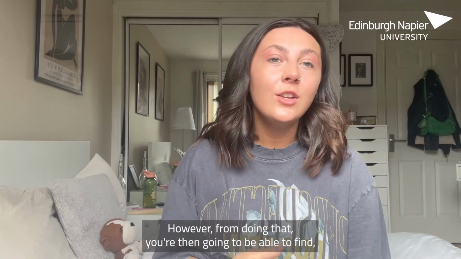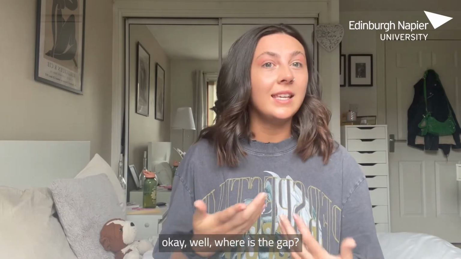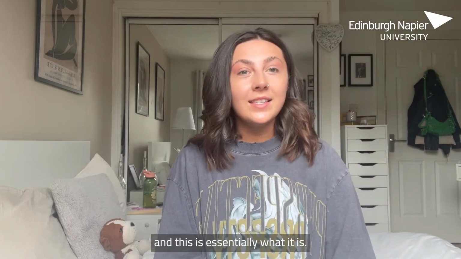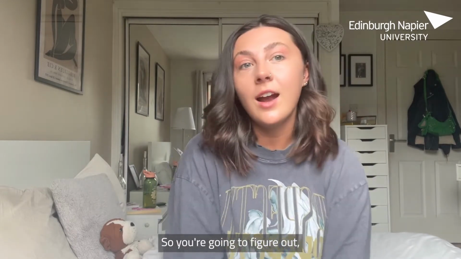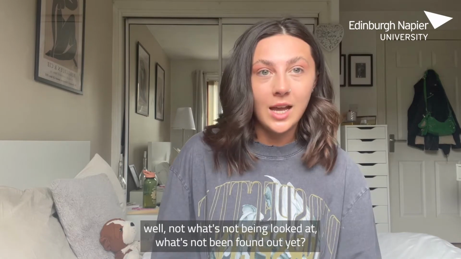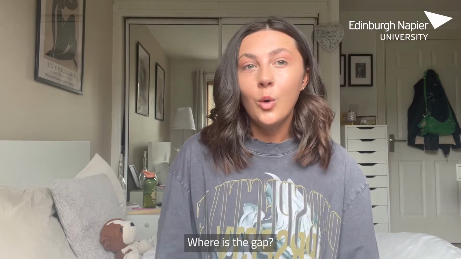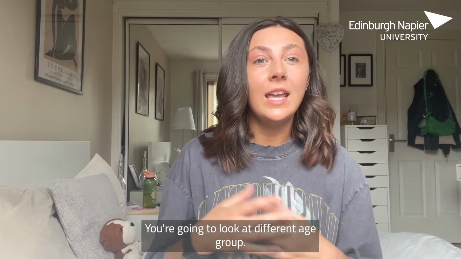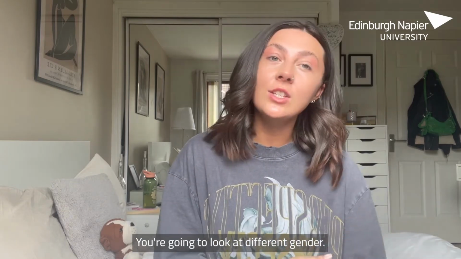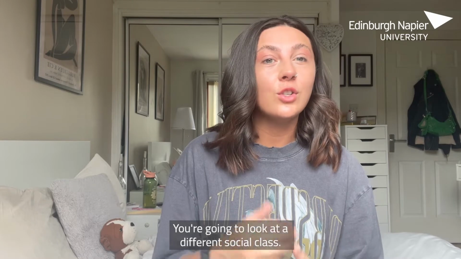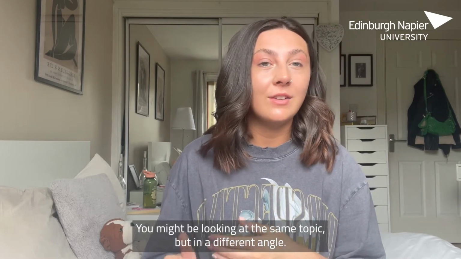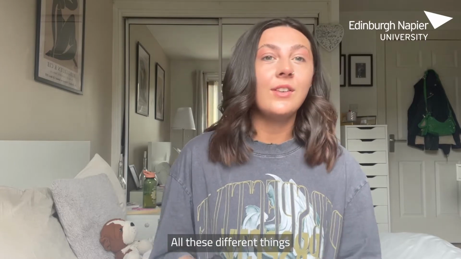However, from doing that, you're then going to be able to find, well, where's the gap? They always talk about this gap within a dissertation, and this is essentially what it is. You're going to figure out what's not been looked at, what's not been found out yet. Where is the gap? And that can be anything. You might look at a different age group, a different gender, a different social class, or the same topic but from a different angle, all these different things.